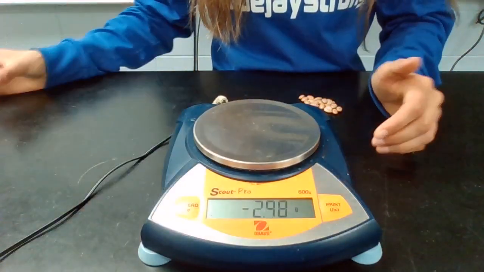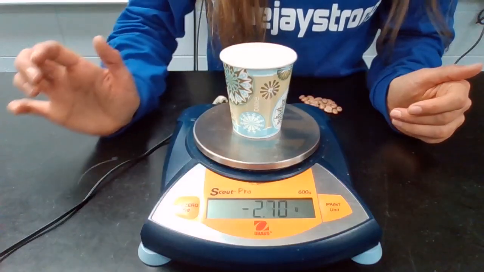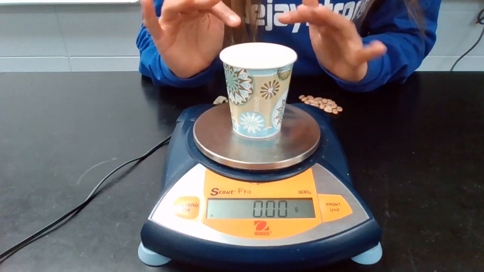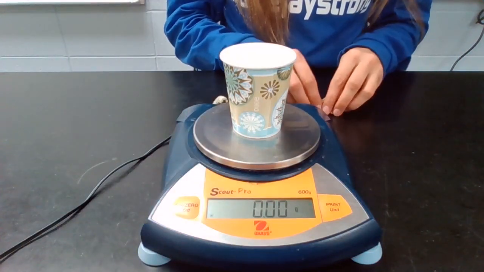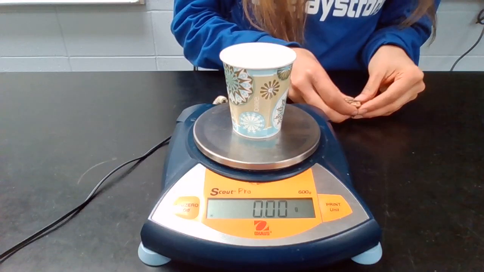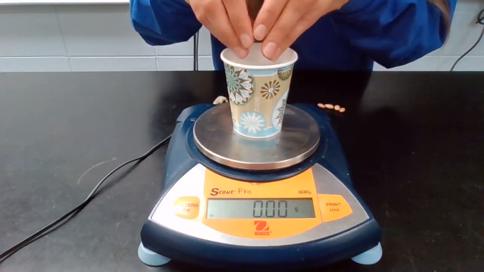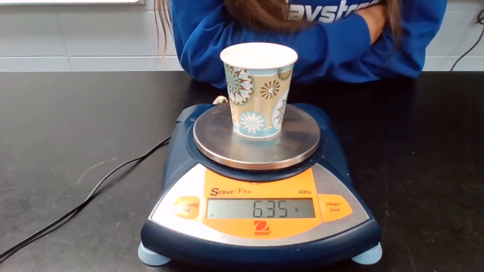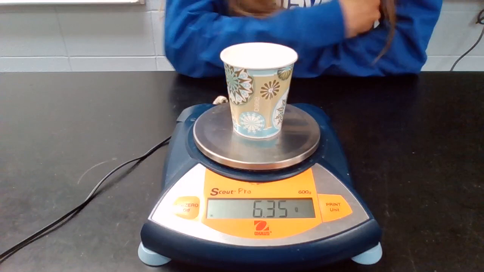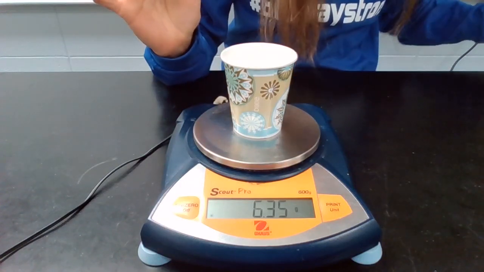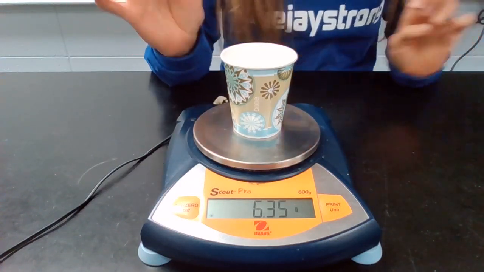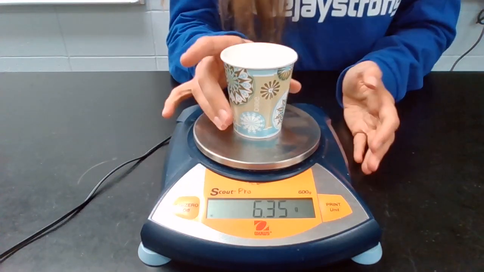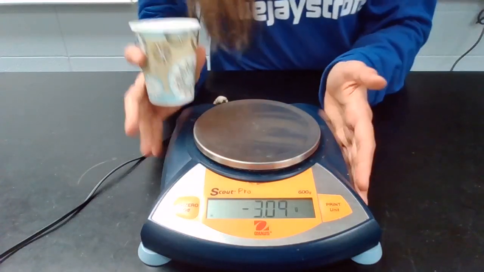So here is my balance. I'm going to put my Dixie cup on top. I'm going to zero this so that the mass of the Dixie cup is not factored into the mass of my isotope A. Then I'm going to put all my isotope A atoms into my cup. .35 is going to be the total mass of the atoms for isotope A, so that should go into your data table. All right, I'm going to do isotope B next.